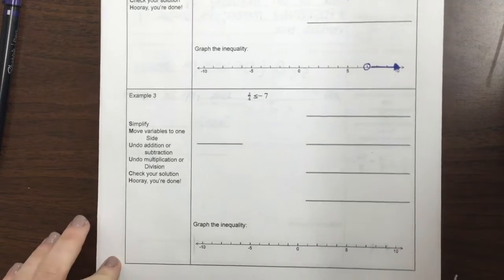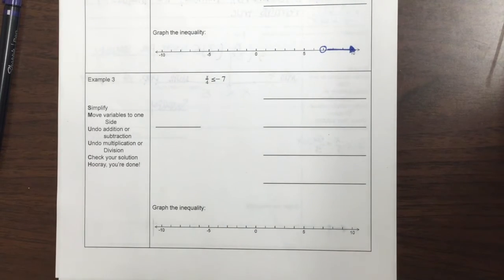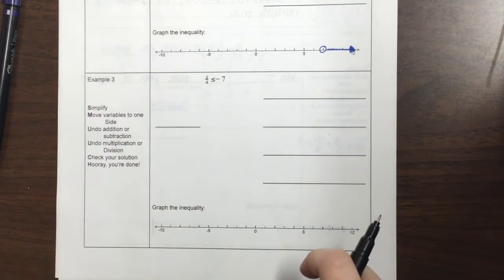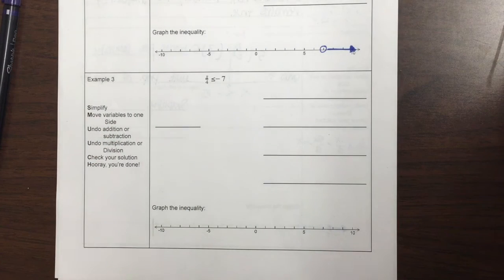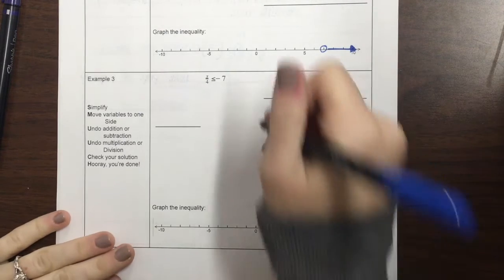All right, this one, I want you to try it on your own real quick. So pause the video and try this one by yourself. All right, so hopefully you tried it by yourself. If not, pause now and try it by yourself. I'm gonna go ahead and show you the answers.